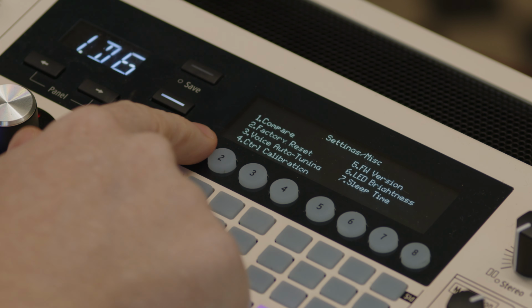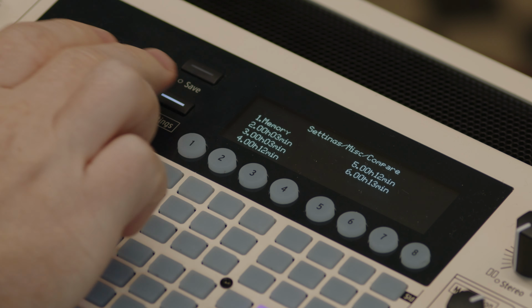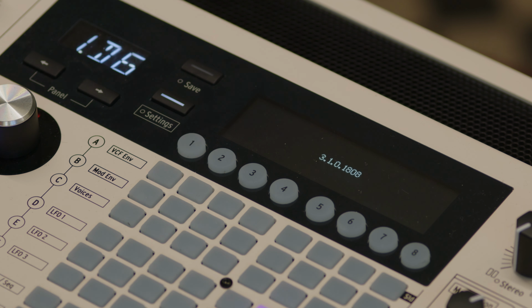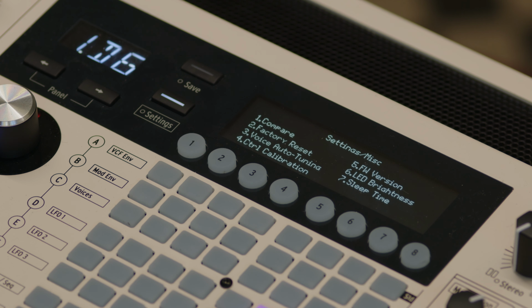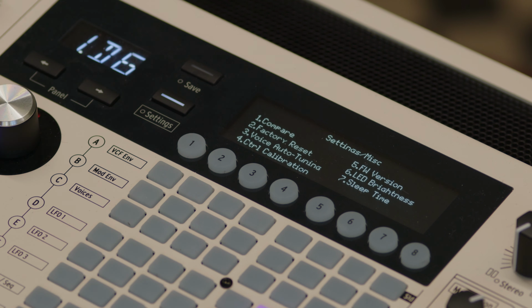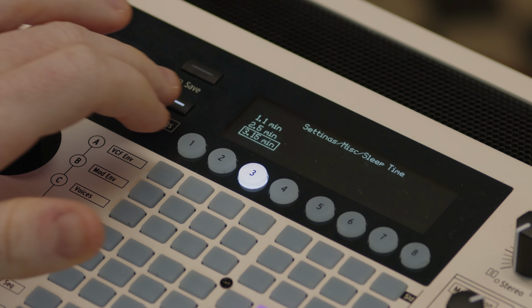Finally, in the miscellaneous area, we have various utilities. Compare gives us access to snapshots we make by pressing the Save button. We can perform a factory reset, check our current firmware, use auto-tuning to calibrate the VCOs and filters, and calibrate the various controllers, change the LED brightness, and the final option lets us determine the sleep time of the unit.